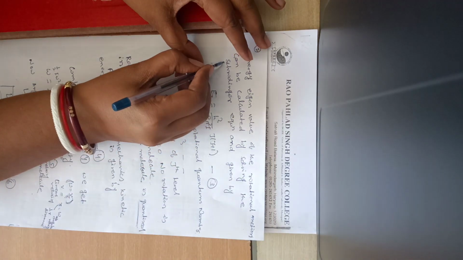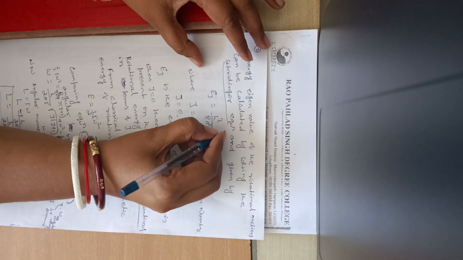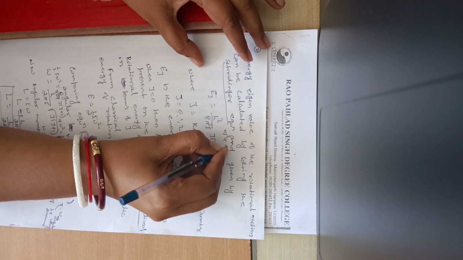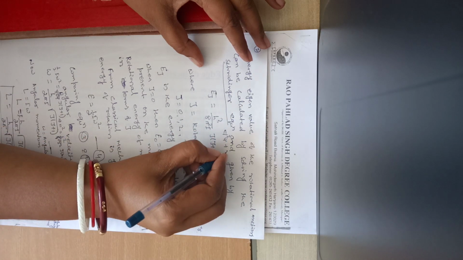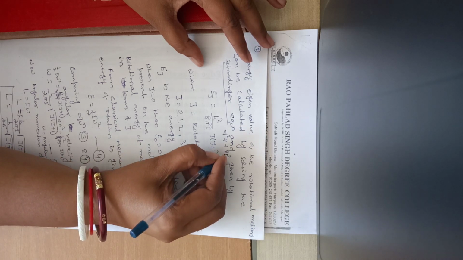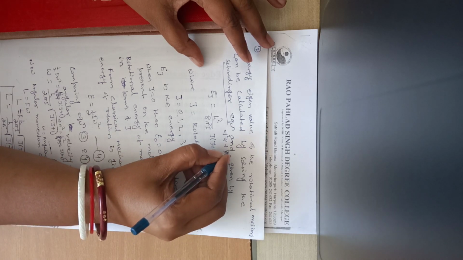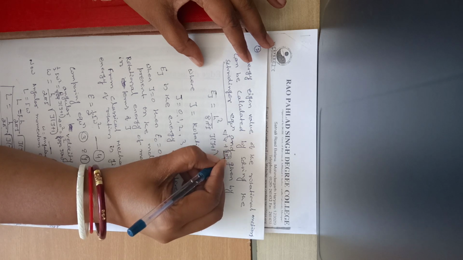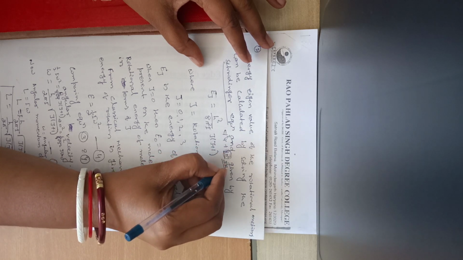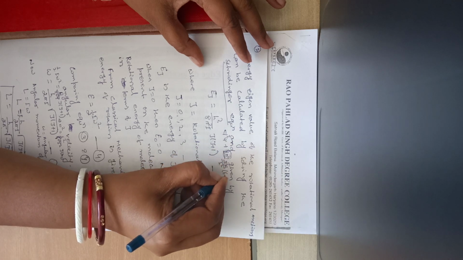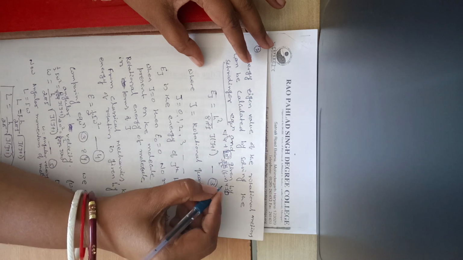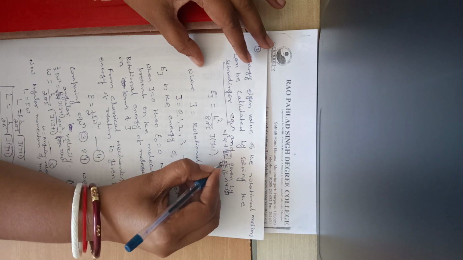No need to remember, but still I will remind you. The Schrödinger equation is nabla squared psi plus 8 pi squared times 2 mu by h squared times (E minus V) psi equal to 0, that is, 2 mu by h cross squared.